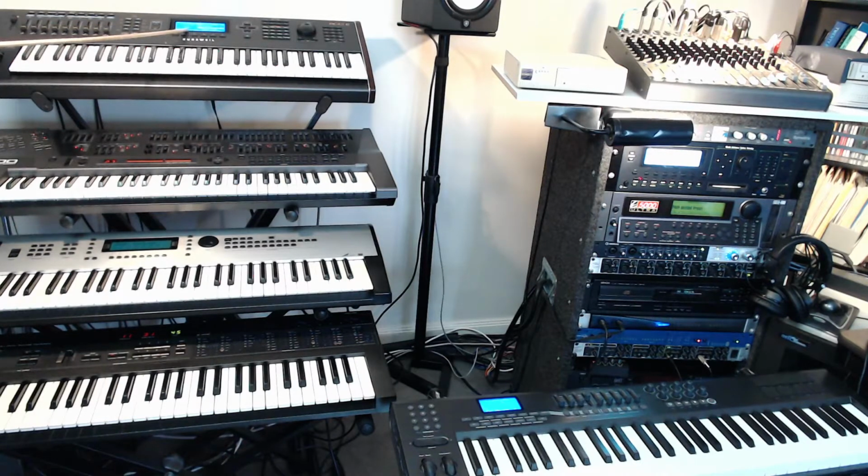Here I've got a Kurzweil PC3K6, which is essentially a very powerful workstation sampler. It's got a huge number of voices. The polyphony is really powerful. It's got 16 effects processors. It's got Core 64 expansion. It's got about 5,000 patches in it, which are extraordinary and come from the new range of Kurzweil sounds.